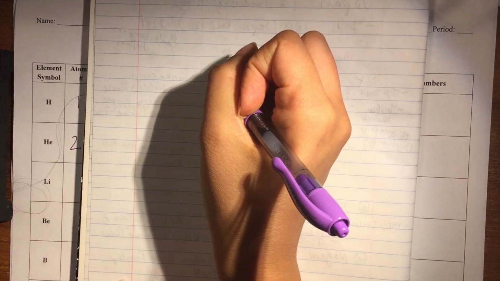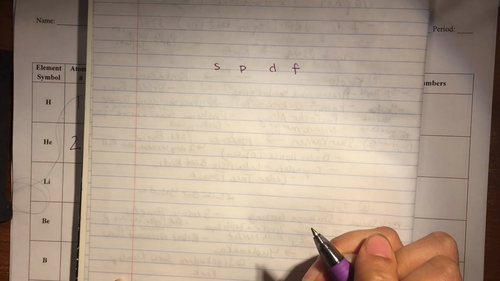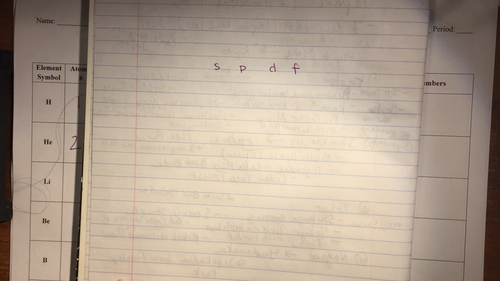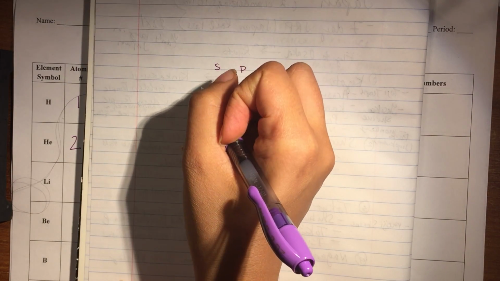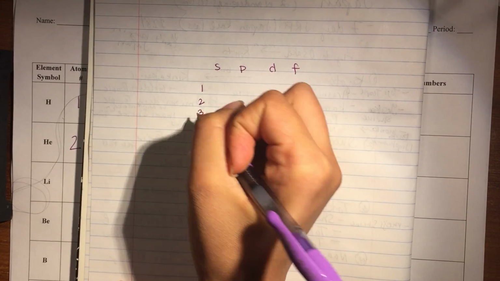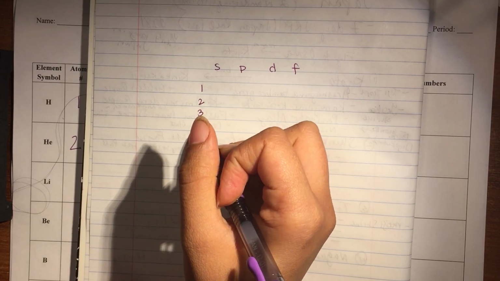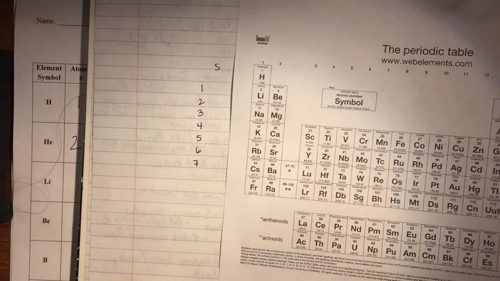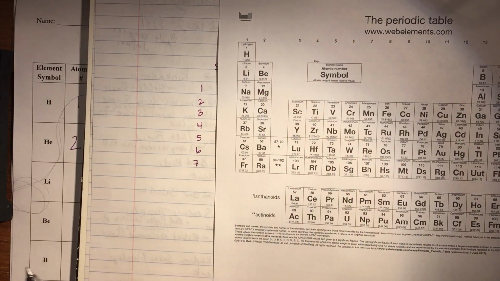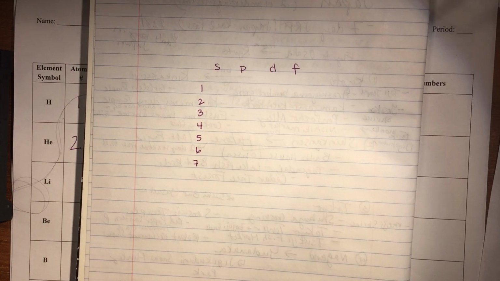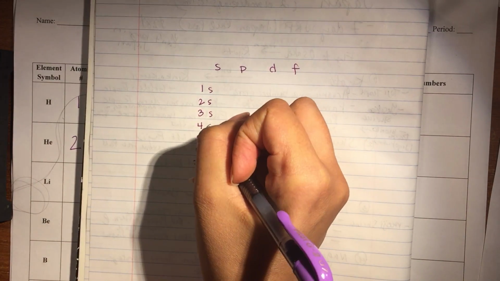But if you remember, there's 4 suborbitals. There's S, P, D, and F. Okay. So how we draw this chart is we draw a series of numbers. So we start with S and we draw 1, 2, and I said draw, but I mean write. 5, 6, 7. Okay. The 7 comes from the periodic table actually. So 1, 2, 3, 4, 5, 6, 7. There's 7 possible energy levels. So we number 1 through 7 and we put an S next to it.